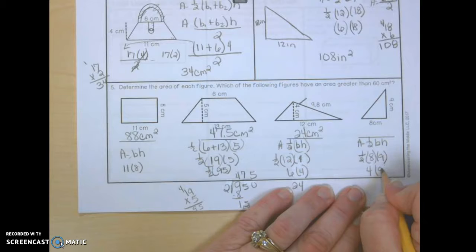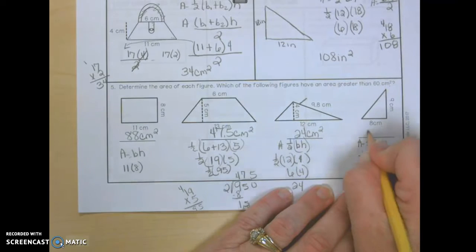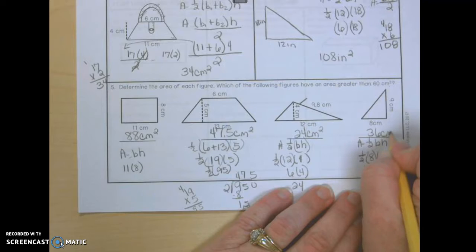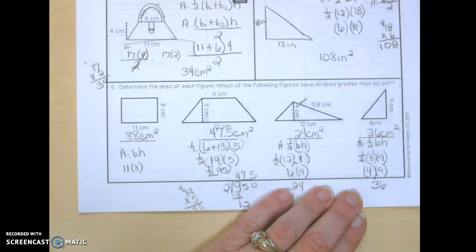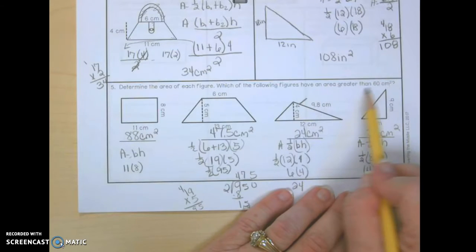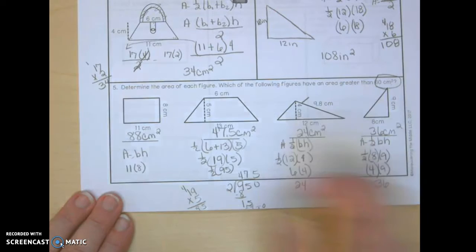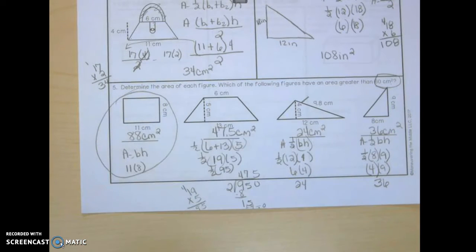If I ask the right question. 4 times 9 is 36. So this is 36 centimeters squared. So now let's answer. Which of the following figures have an area greater than 60? Just the first one, correct?